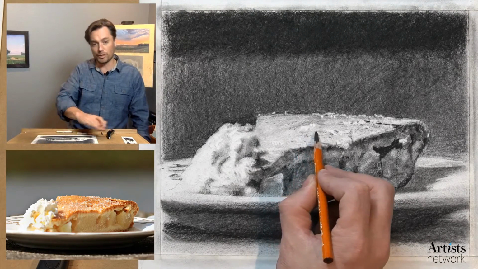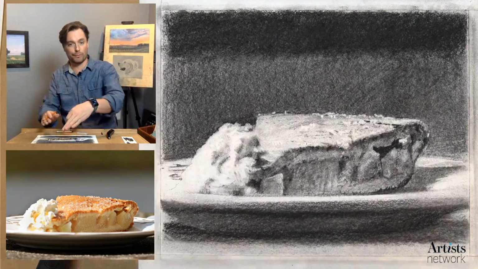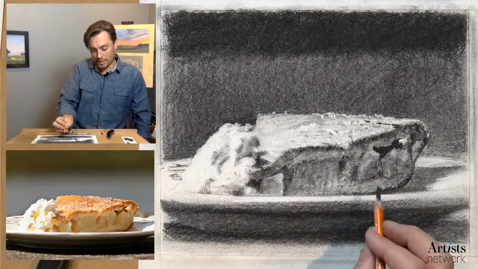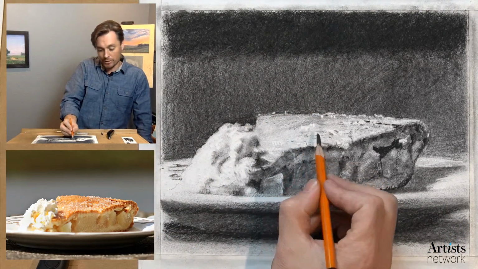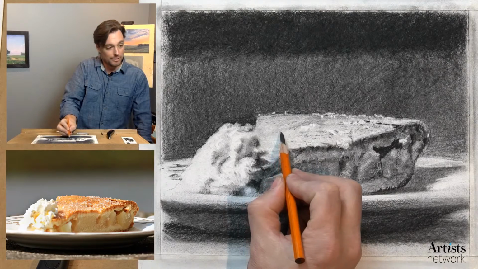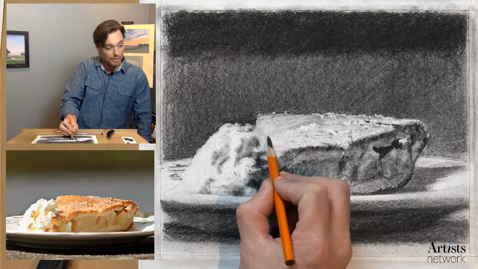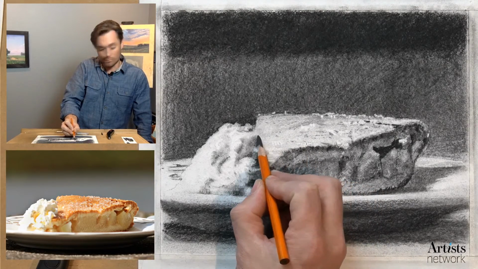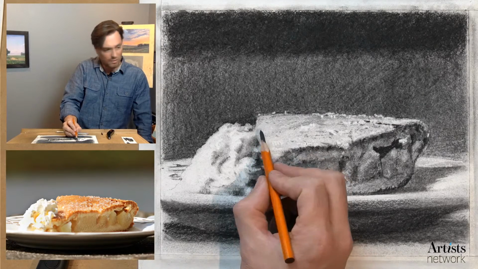So again, just kind of moving horizontally across, so I want to reinforce that plane, but being careful about where I drop that line. I'm not making long lines, just a few little dots here and there as I move kind of horizontally across that surface can be enough.